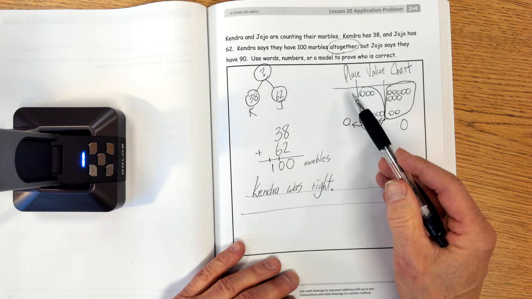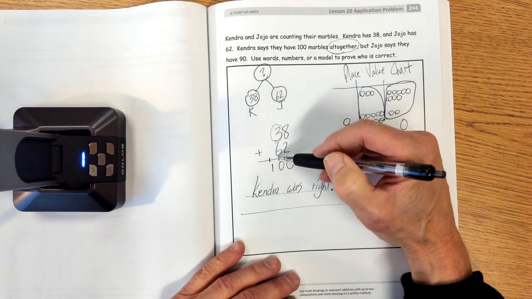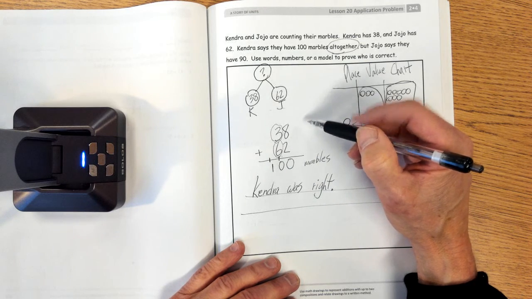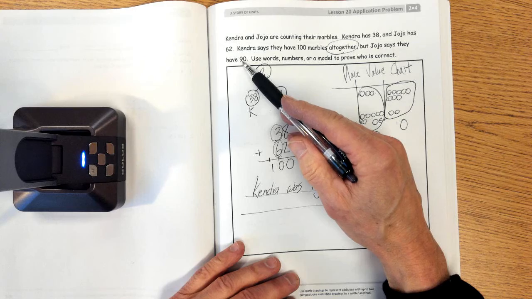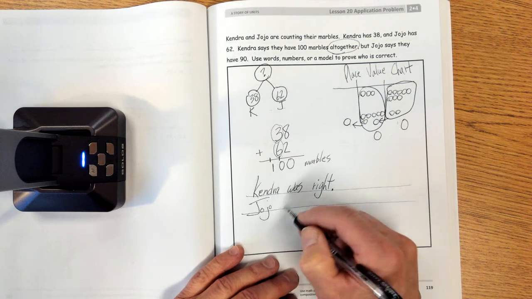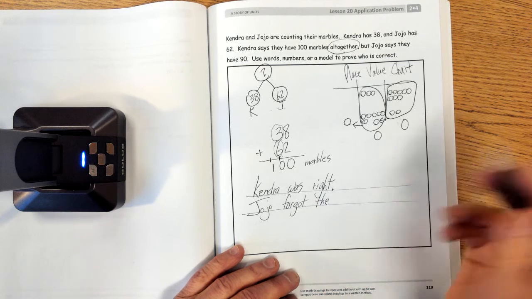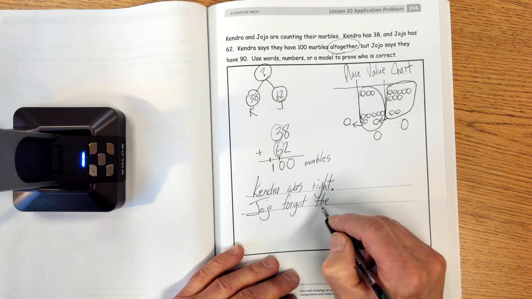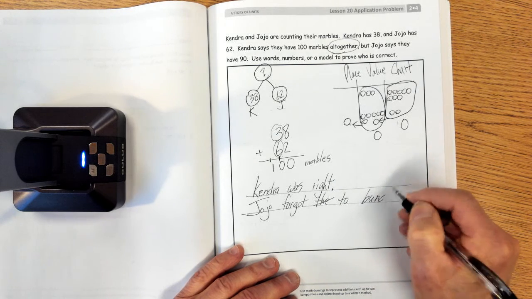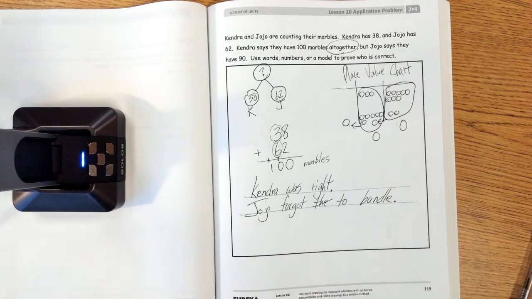I think I know. I think Jojo went like this. 3 plus 6 tens is 9 tens. The answer is 90. I think Jojo forgot the ones. Or maybe he forgot to bundle, right? I think that's even better. Do I know that? No, but that's my prediction. Jojo forgot to bundle. All right, let's move on.